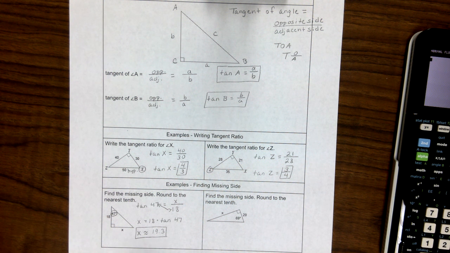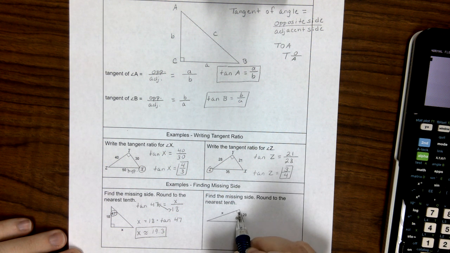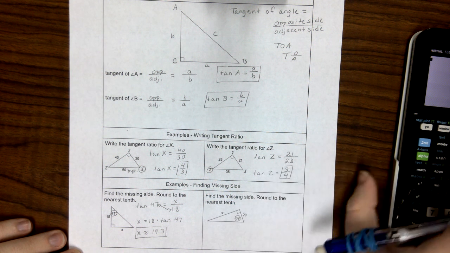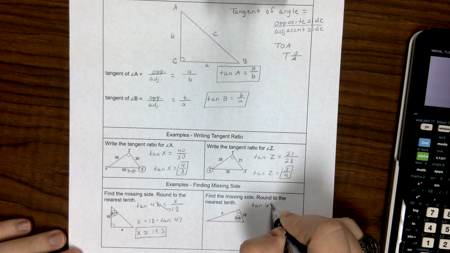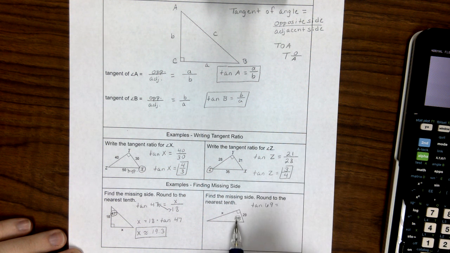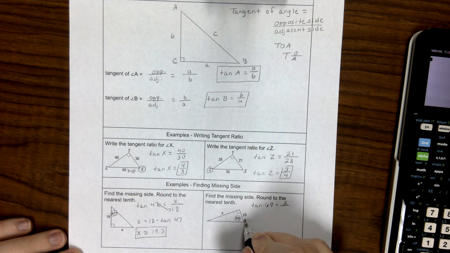Okay? That's kind of the gist of how to find the missing side. One way. There's a second way you could see a problem. Okay, let's do it again. So don't use 90, use the 69. So we'll write tangent of 69 equals opposite first, so X over the adjacent side, 20.